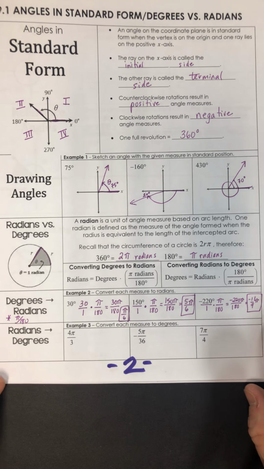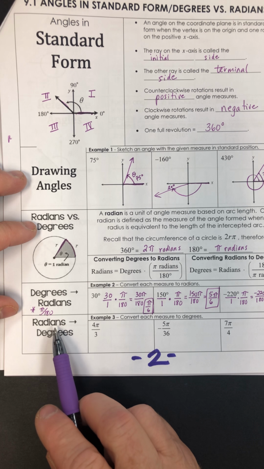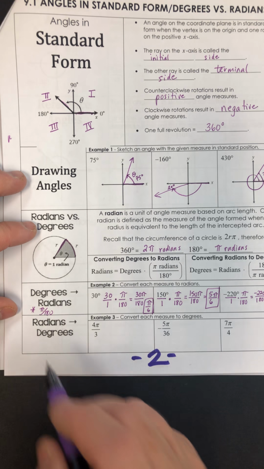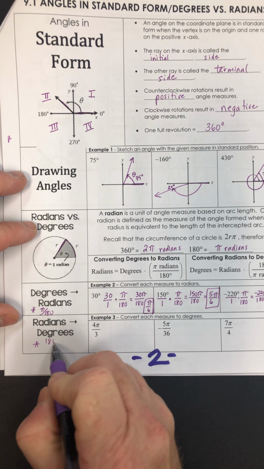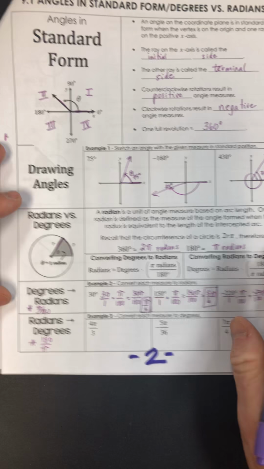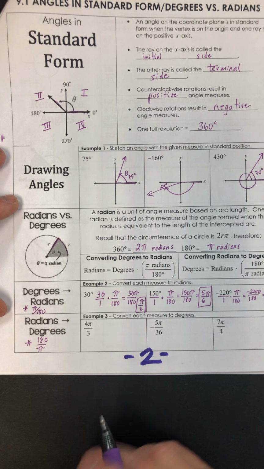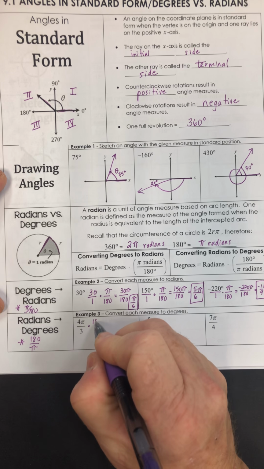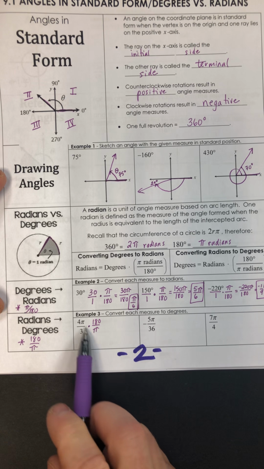Okay, now if we're going to switch the other way. So if I'm going to change from radians, so I'm starting with a radian measure, and I want to change it to degrees, I'm just going to multiply by the reciprocal, 180 over pi. So what's going to happen is the pi value is going to cancel. So if I times this by 180 over pi, you can see how the pi's will reduce.